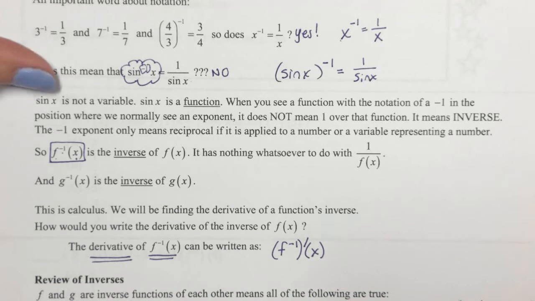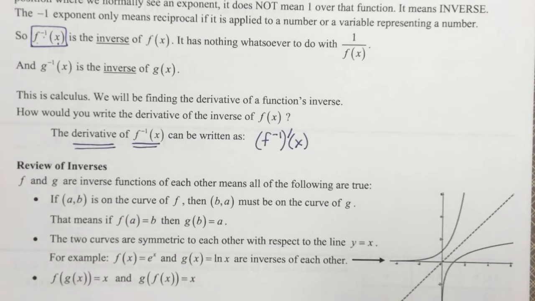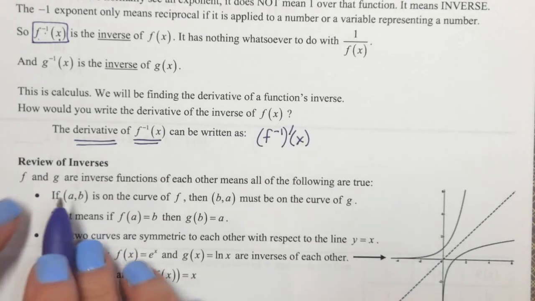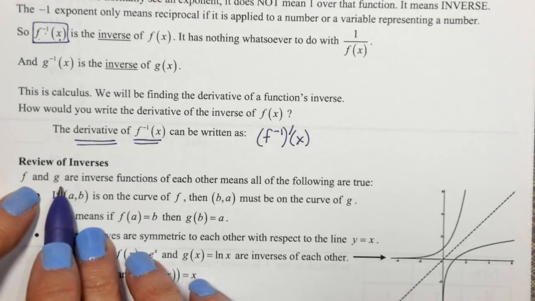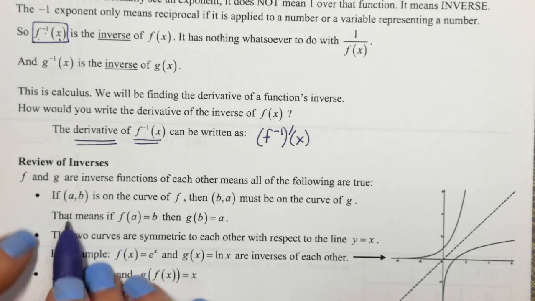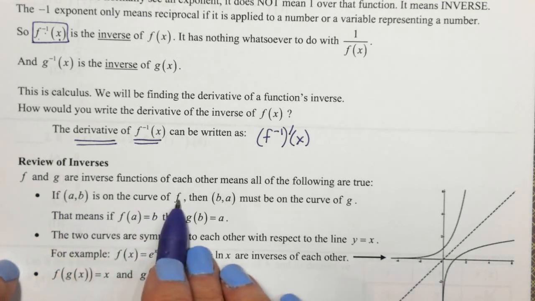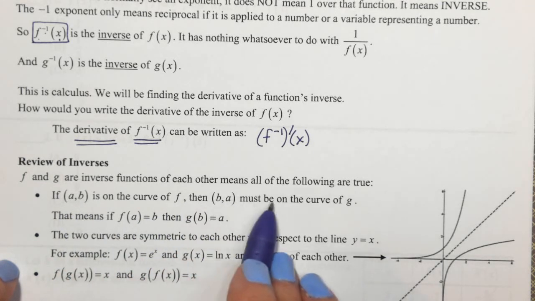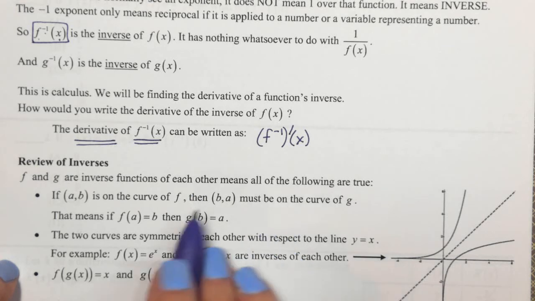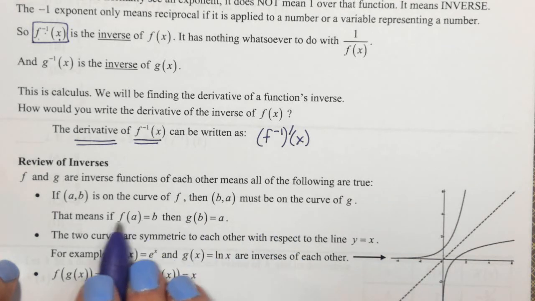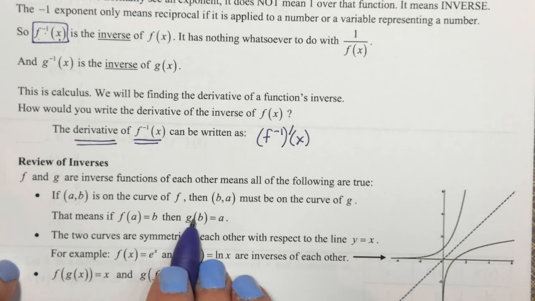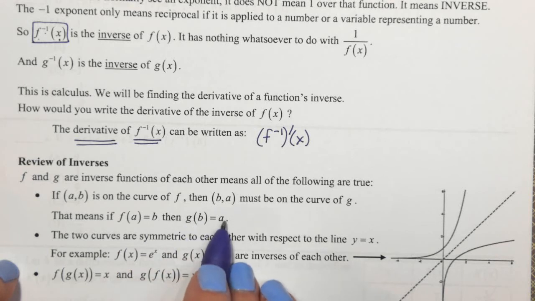Okay? So, a quick review of inverse functions. If f and g are inverses of each other, it means that each of these three things are true. If (a, b) is on the curve of f, then (b, a) must be on the curve of g. That means if f of a is b, then g of b must be a.